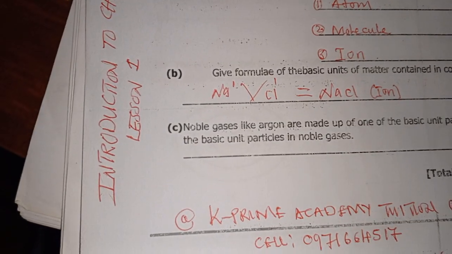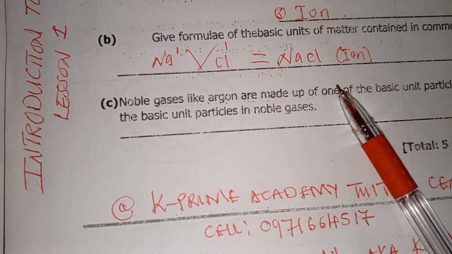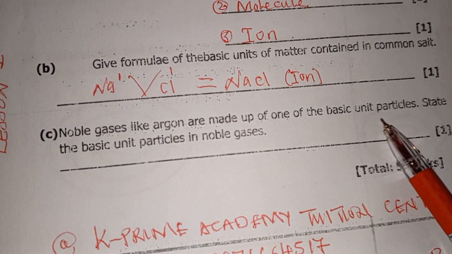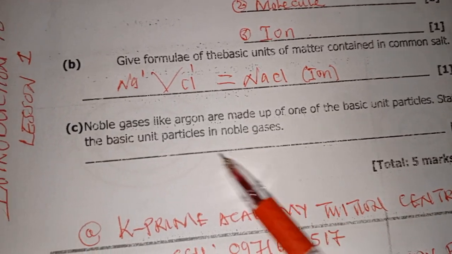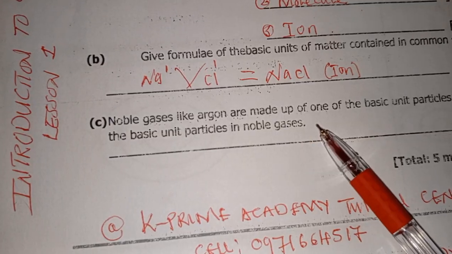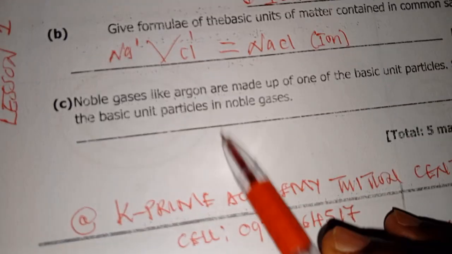Then noble gases like argon are made up of one of the basic units particles. State the basic unit particles in noble gases. Now, noble gases, you should know that these are unreactive nonmetals.